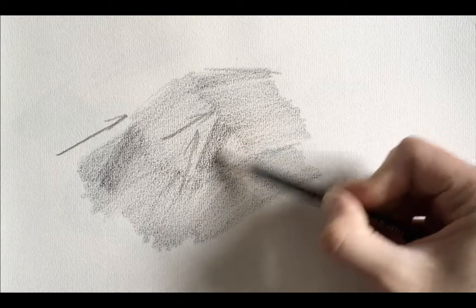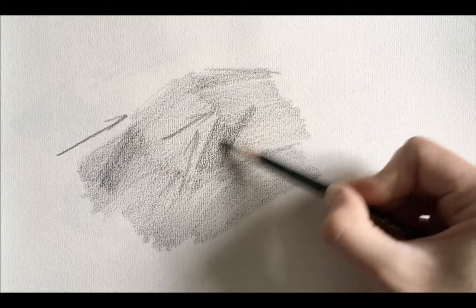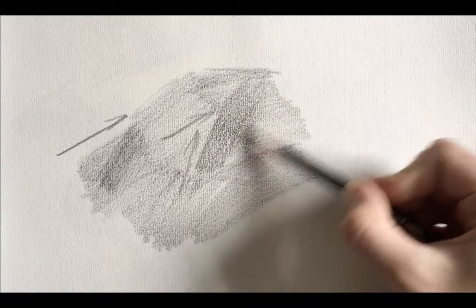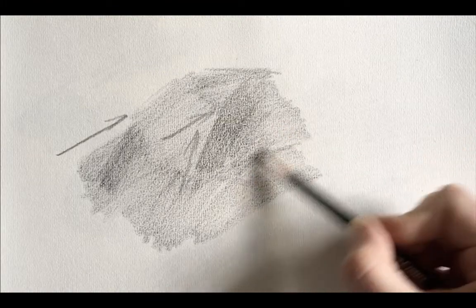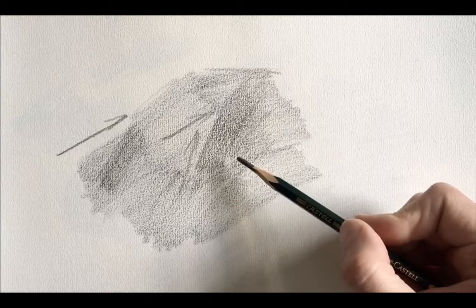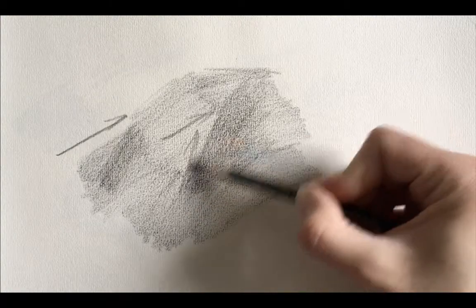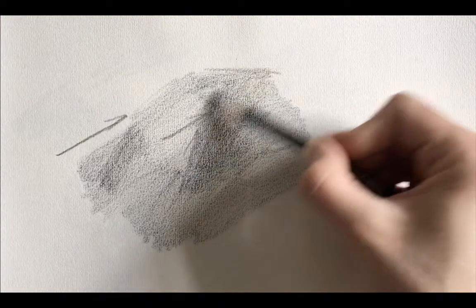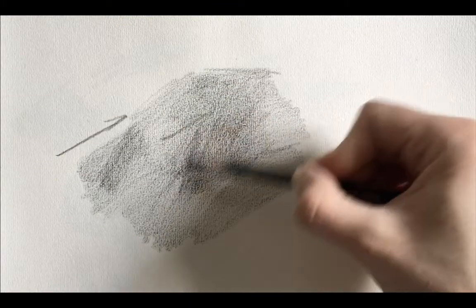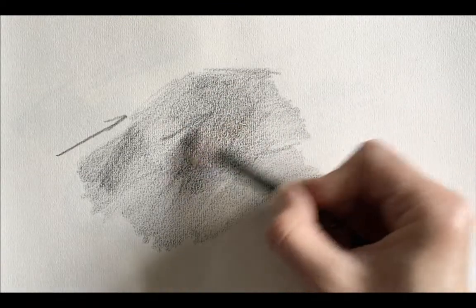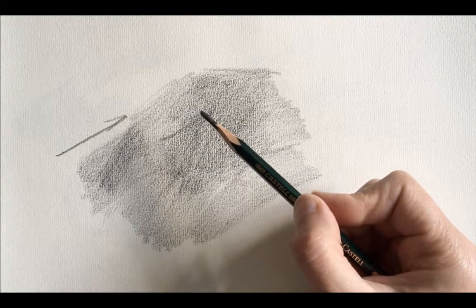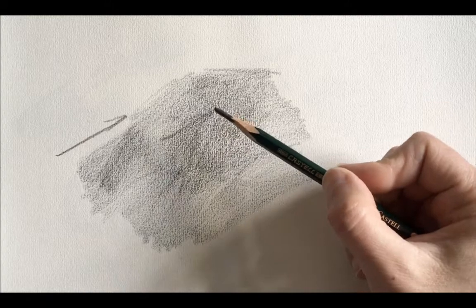The arrow shows that I'm working at a slight angle towards the previous layer, and this way I can create nice blending. Each time I apply a new set of lines, I generally change the angle slightly, and this ensures that I create a nice, soft, continuous tone.